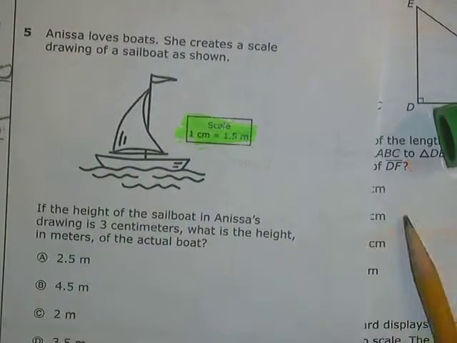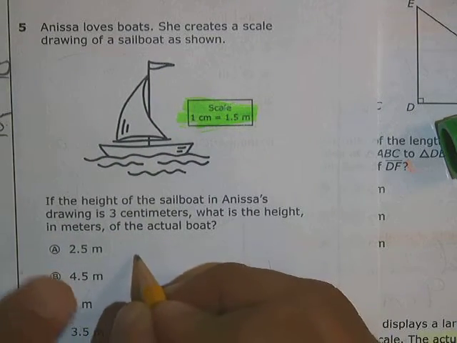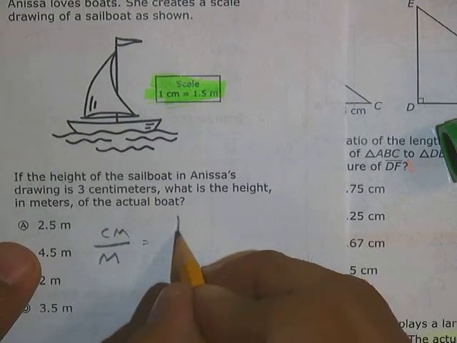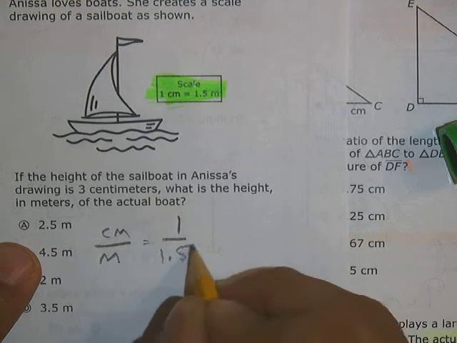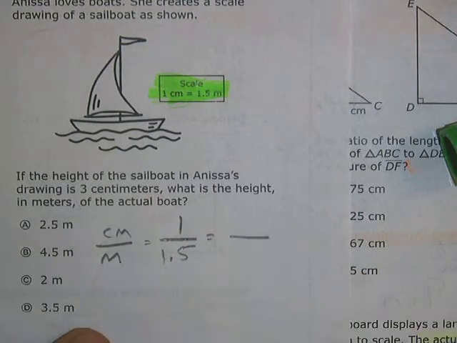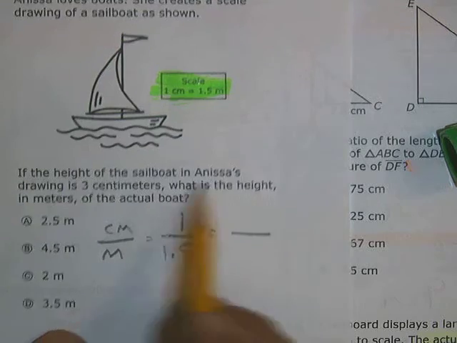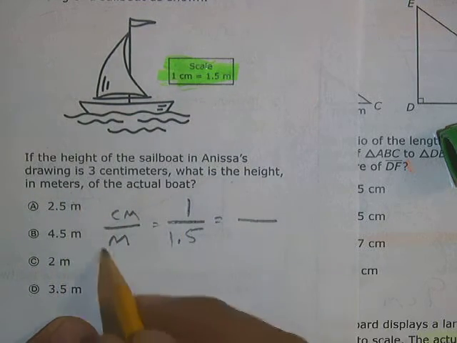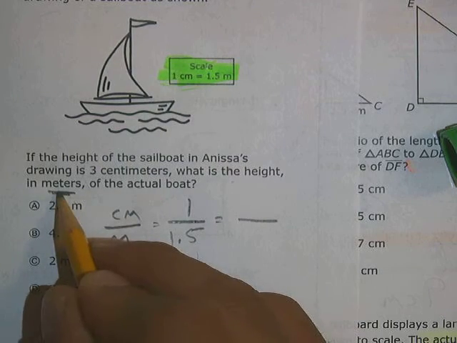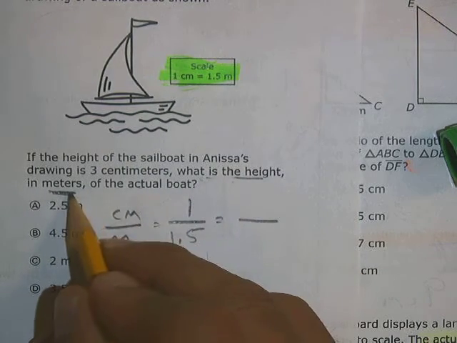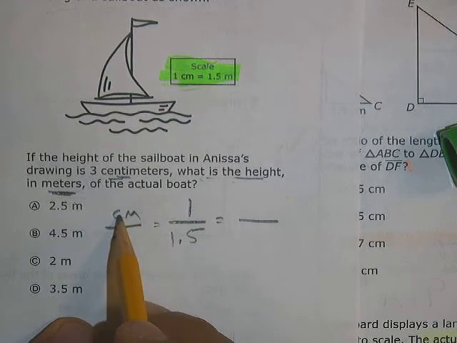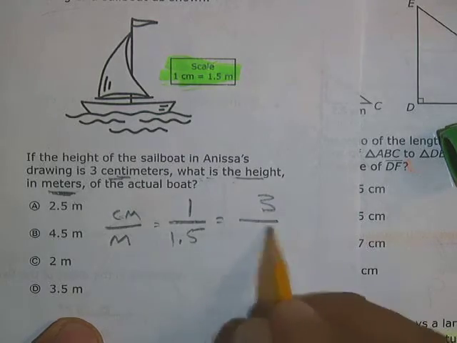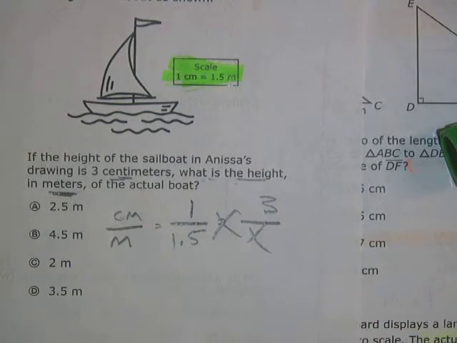Anissa loves boats. She creates a scale drawing of the sailboat as shown. This is your scale there: 1 centimeter equals 1.5 meters. So then I can put centimeters over meters. If the height of the sailboat in Anissa's drawing is 3 centimeters, what is the height in meters? You're looking for meters. Ahí te está diciendo, meters. What is the height in meters?